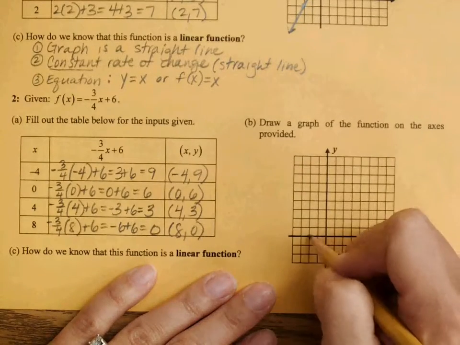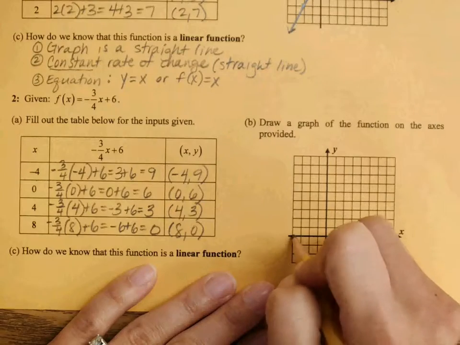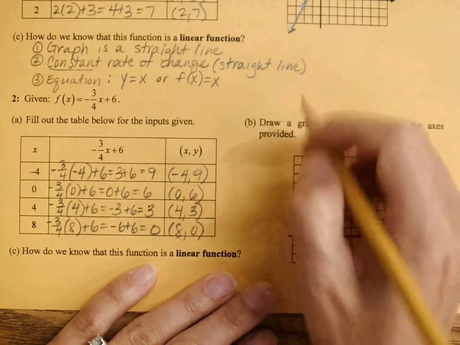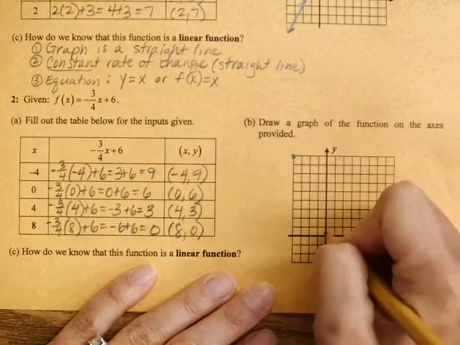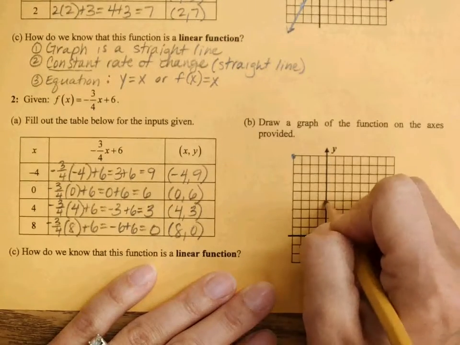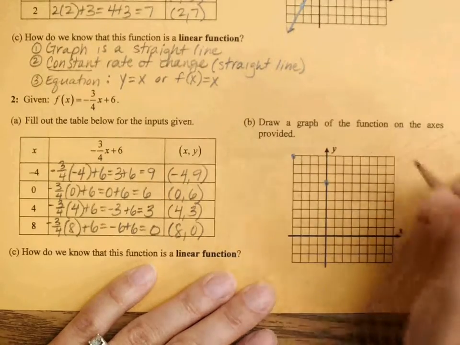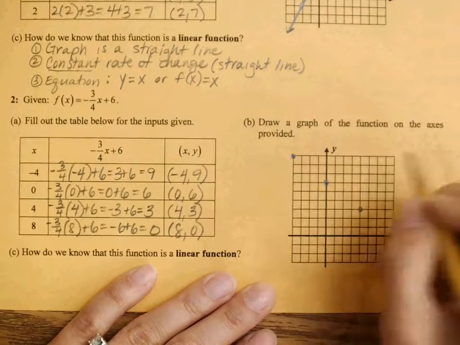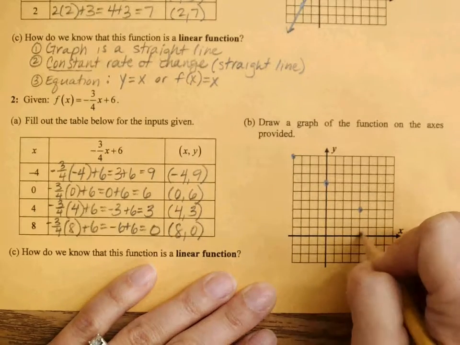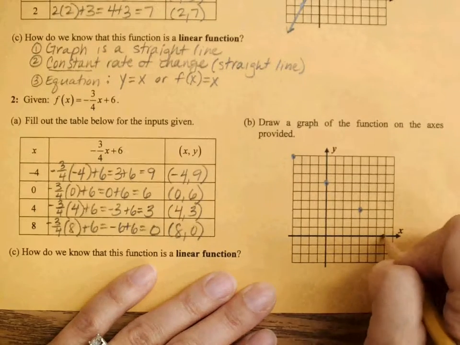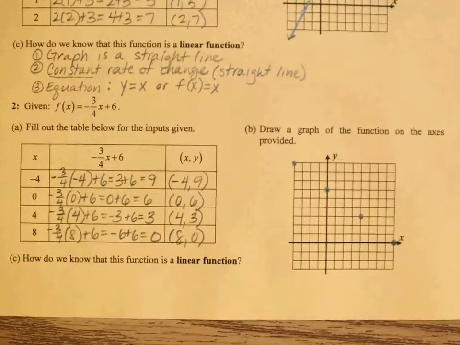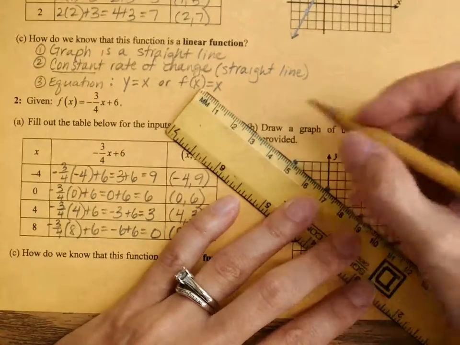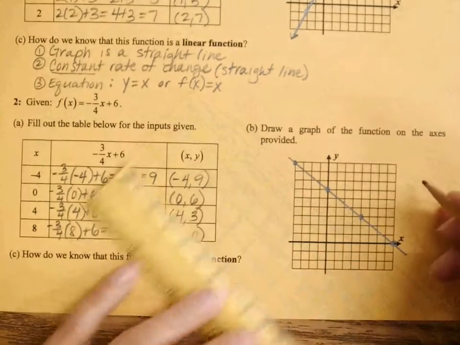So negative 4, 1, 2, 3, 4, 9, 1, 2, 3, 4, 5, all the way at the top, 0, 6, 4, 3, and 8, 0. So that's 4, 5, 6, 7, 8. Yeah, right there. Okay? Some sort of straight edge. Connect those points.